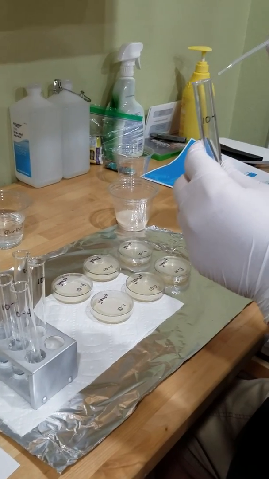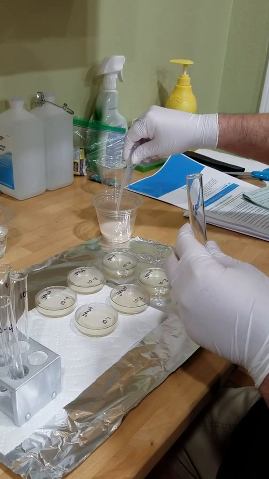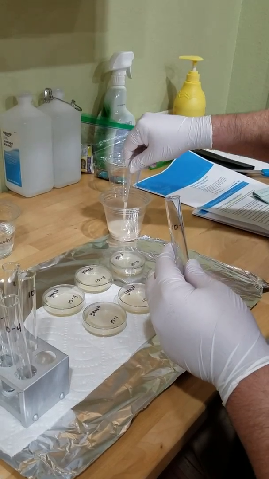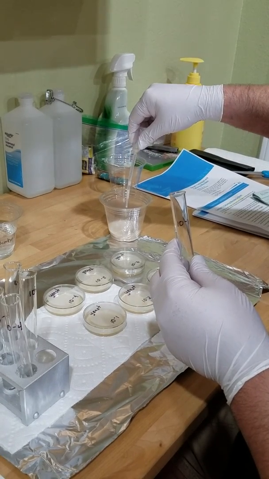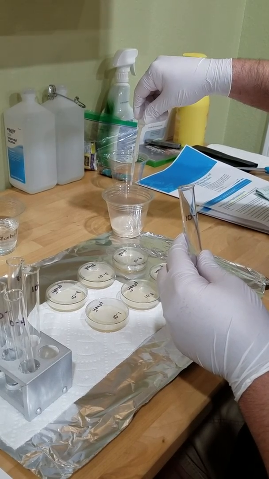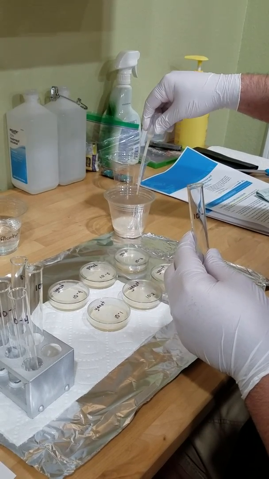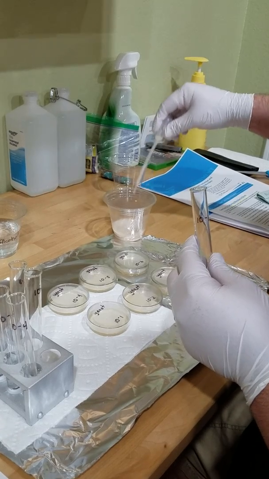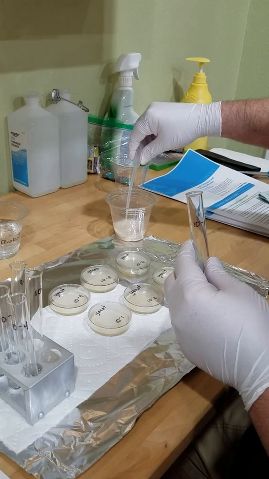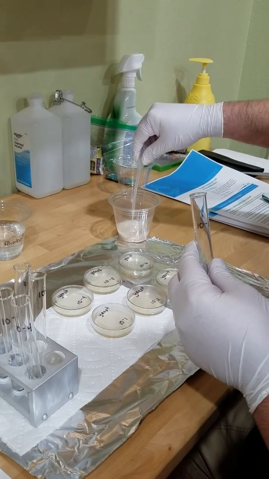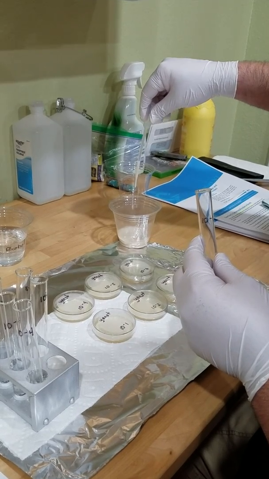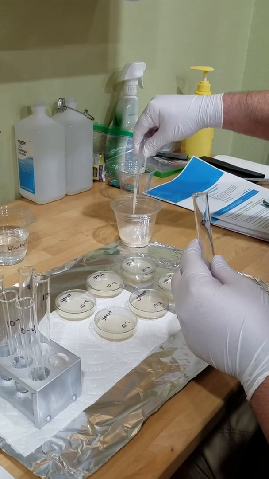Okay, there we go. So let's take up, we said 1/4 ml. A little frustrating.